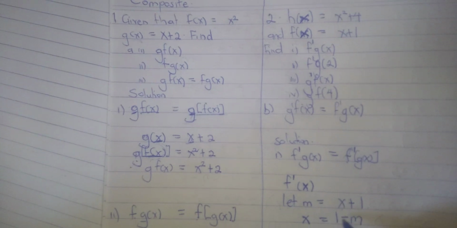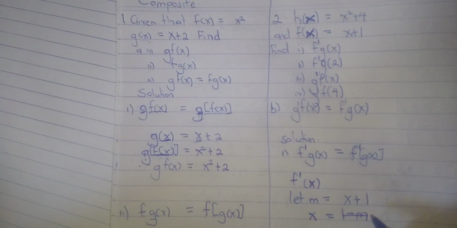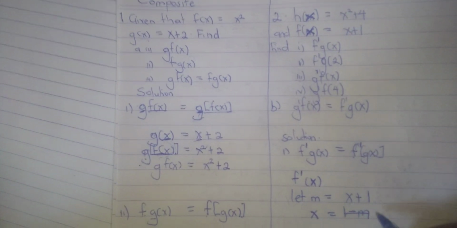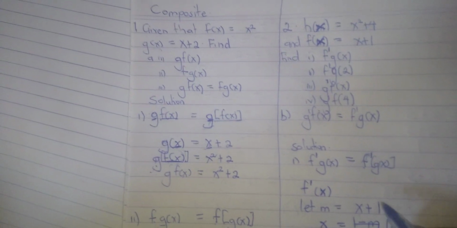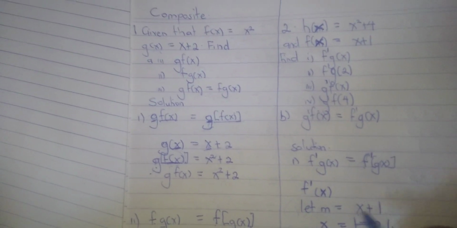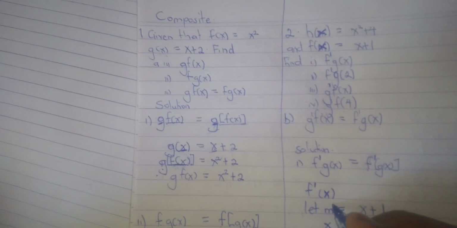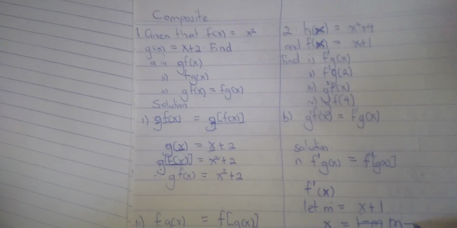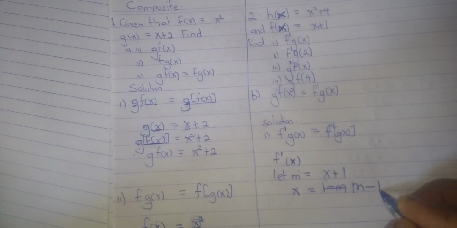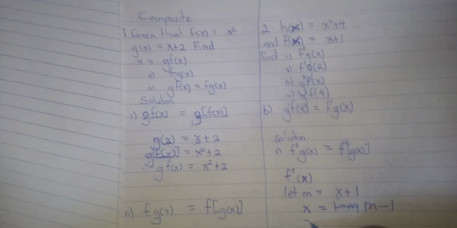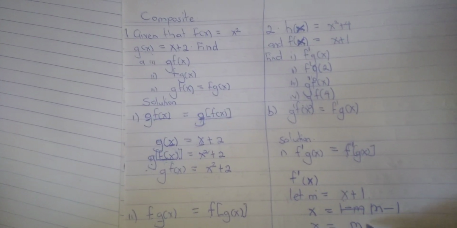The 1 is crossing, so we take the 1 this side. So we shall be having m minus 1. So our x will ideally be m minus 1.